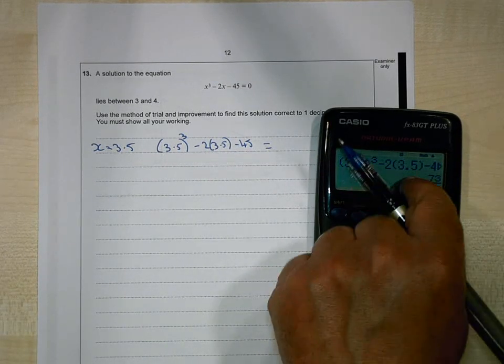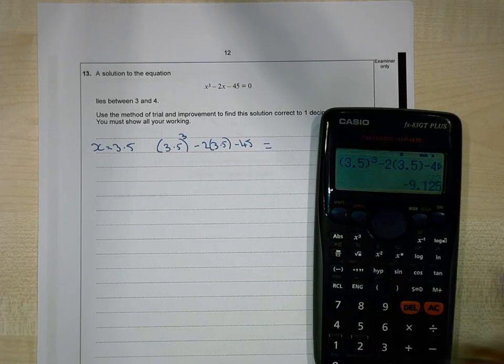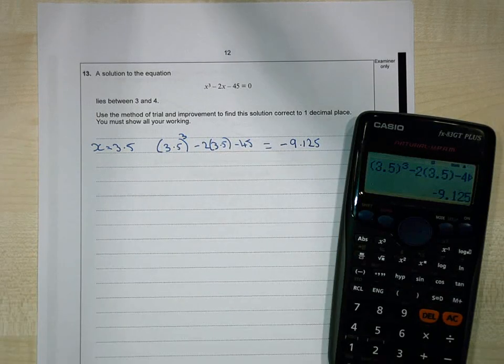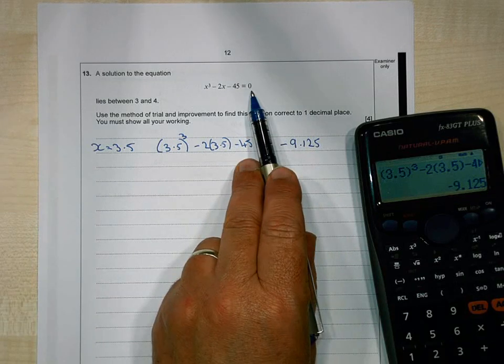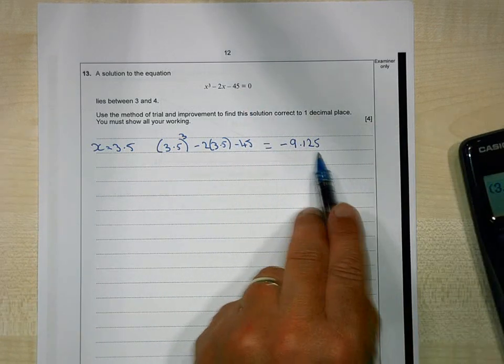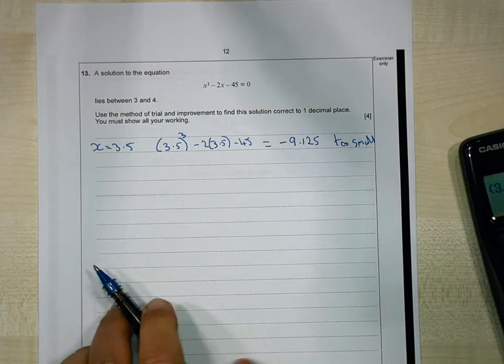Press equals. You get negative 73 over 8, or minus 9.125. Now what you're looking for is a value of 0. That's negative, so it's too small.